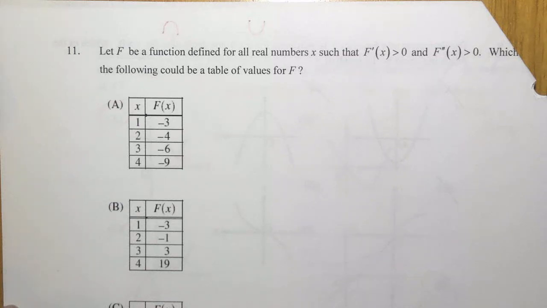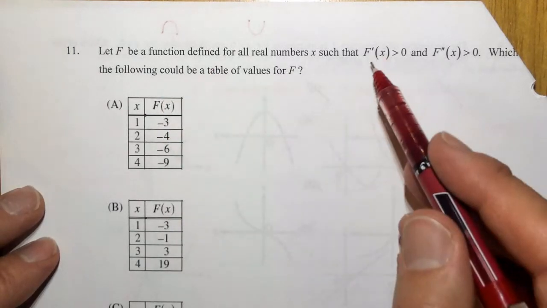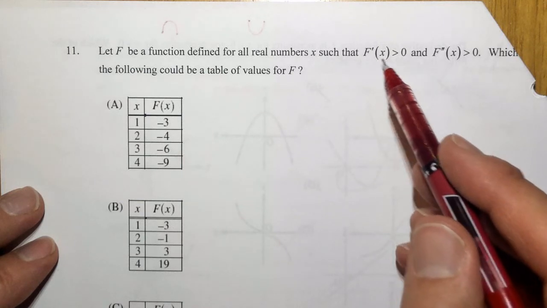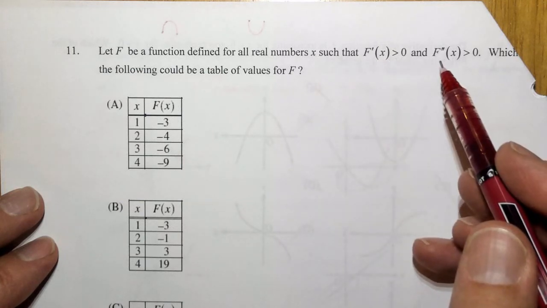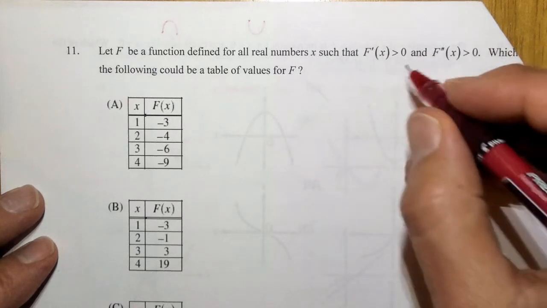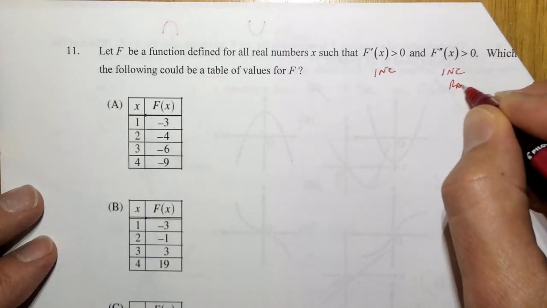We'll do the next two pages together. So 11 says, big F is a function defined for all real numbers, where F prime is positive and F double prime is positive. Which of the following could be the table of values for F? All right, so we need to see numbers that are increasing at an increasing rate.